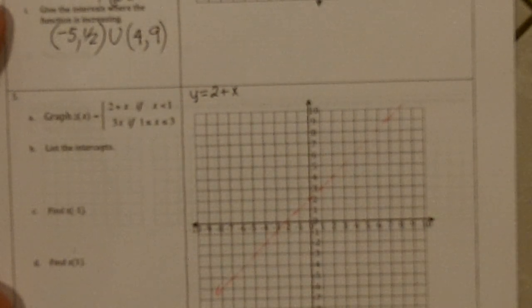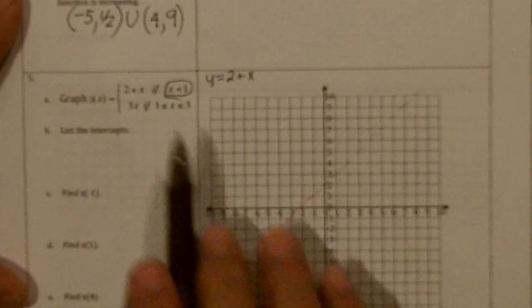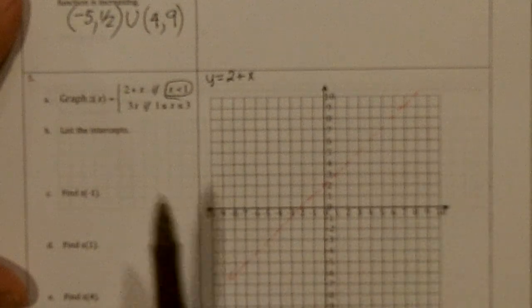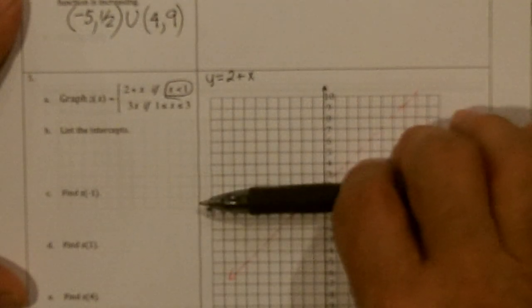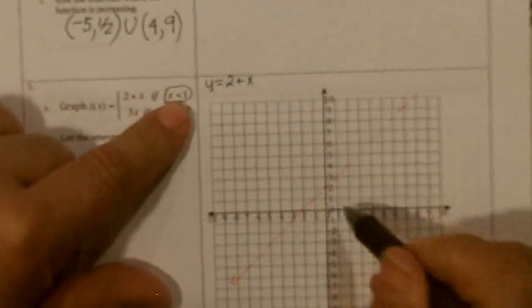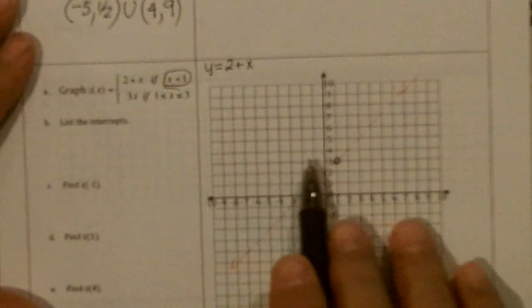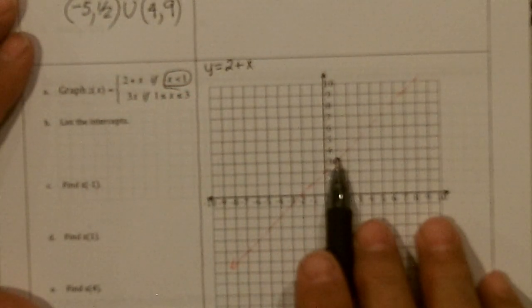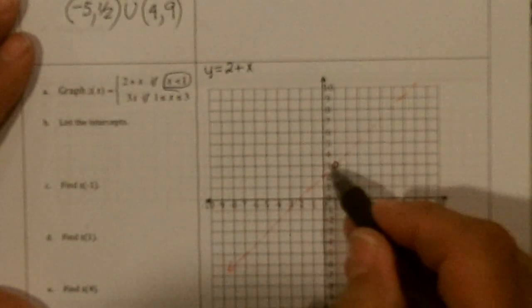But this graph has a window. It says only do it for x's, not y's. So many people mess up and start it at y equal 1, but it says start it at x equal 1, not including there. So I have an open circle there where it reaches 1 in the x, and then for x less than 1, I draw it this way.